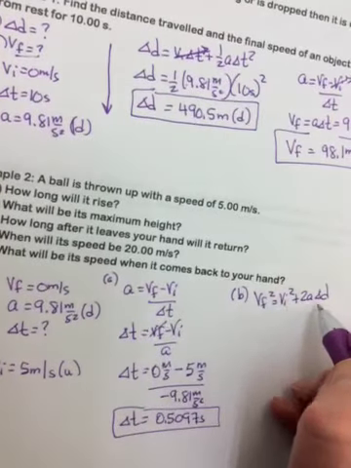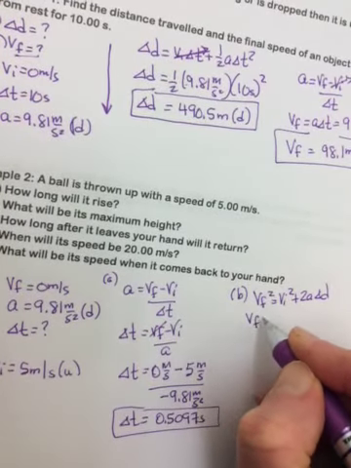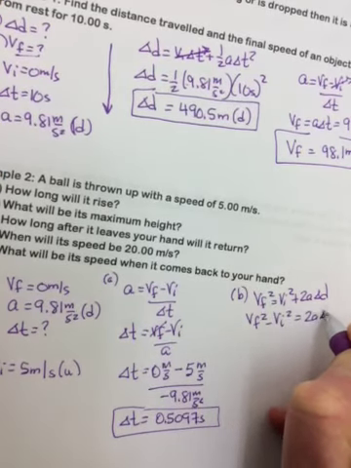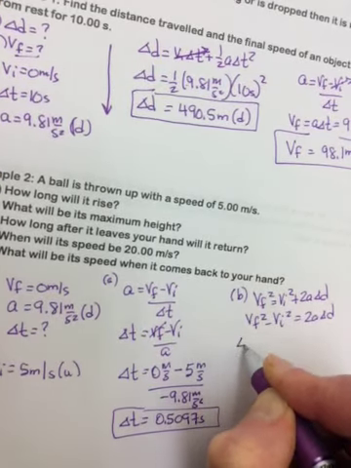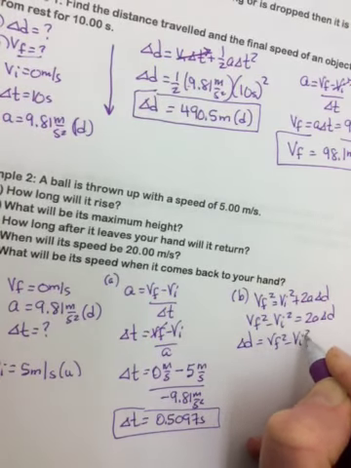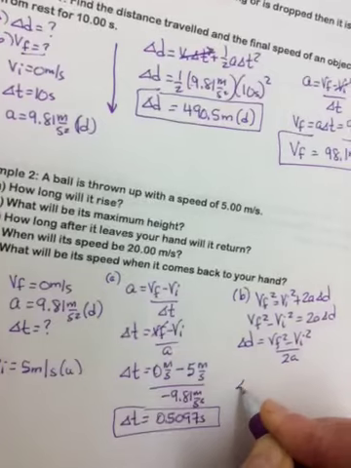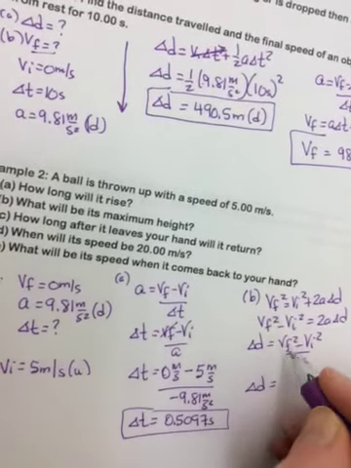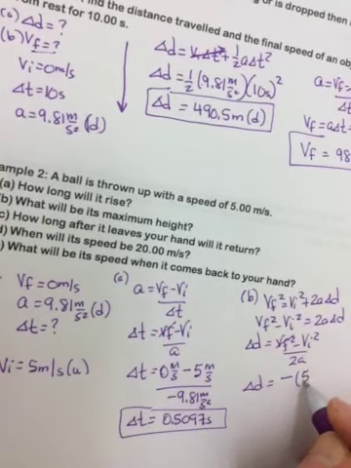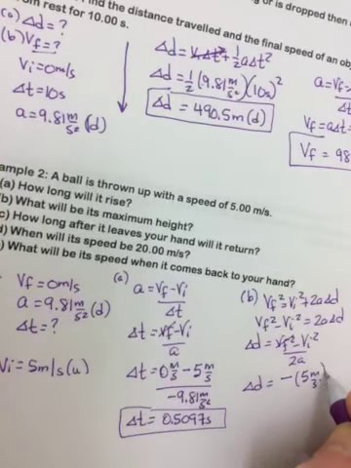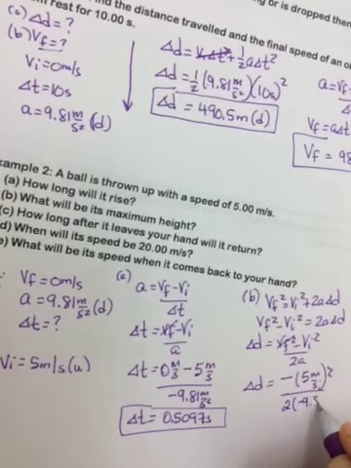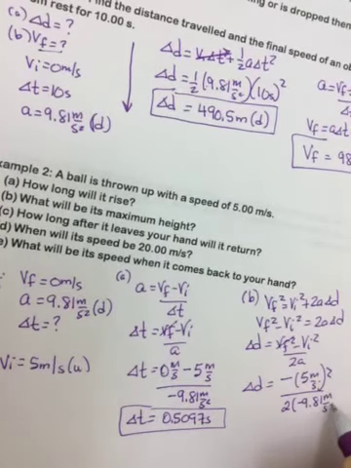So I want to solve for delta D. So it'll be VF squared minus VI squared equals 2A delta D. Divide both sides by the 2A. So VF squared minus VI squared over 2A. So delta D equals, well, the VF is 0. So it'll be subtract VI, 5 meters per second, and that gets squared over 2 times negative 9.81 meters per second squared.